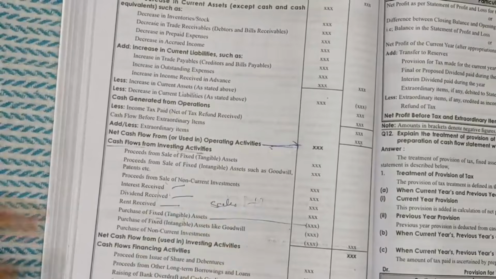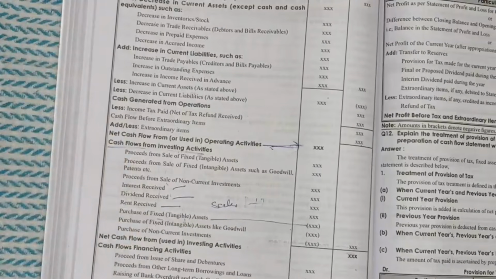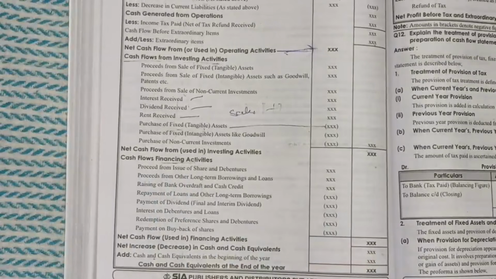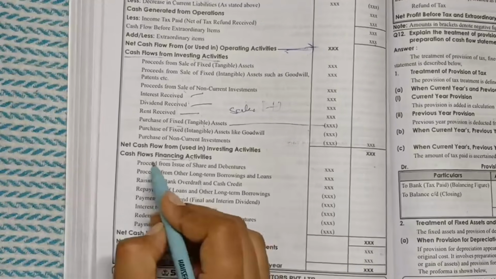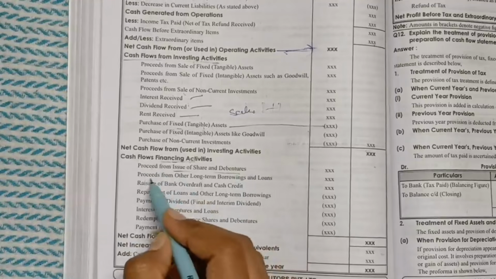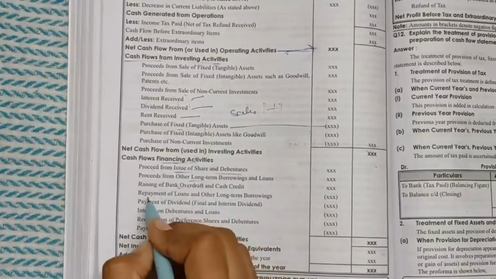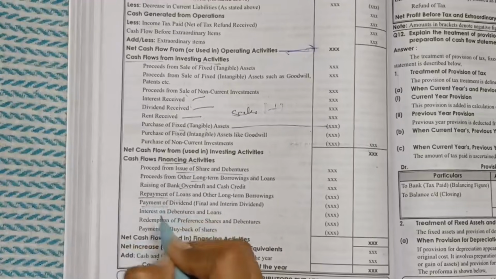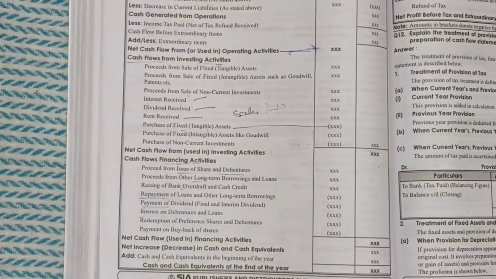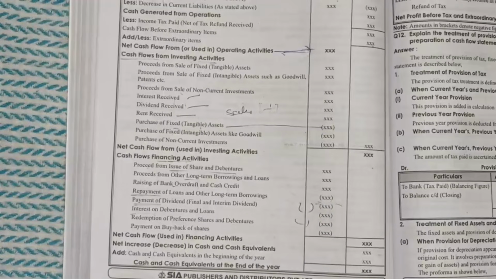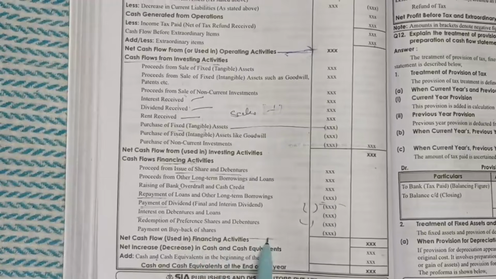To do investing activities, we need to work based on the fixed assets. If you take a look at fixed assets, you will easily understand. Next, you have cash flow from financing activities. Here what we will do: issue of shares and debentures, long term borrowings, loans, these types of things we need to add. In case of any repayment of loan, repayment of debentures, in those cases we need to minus. Bracket means minus amount, you need to do minus. Then you will get net cash flow from financing activities.